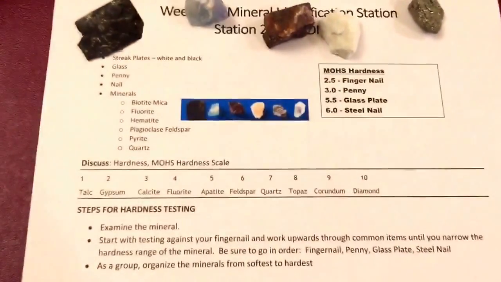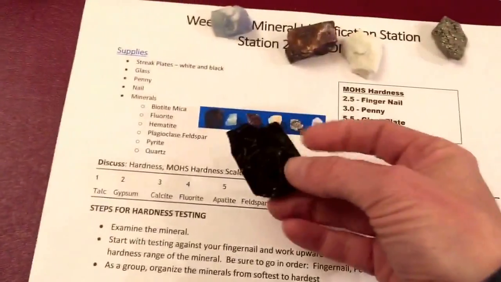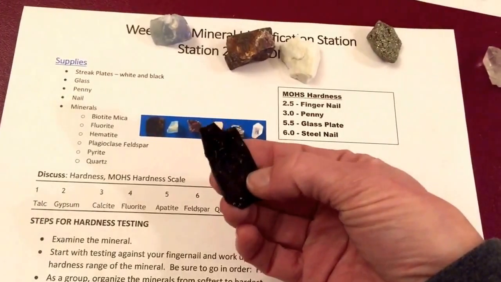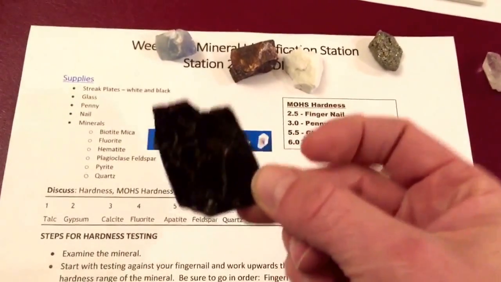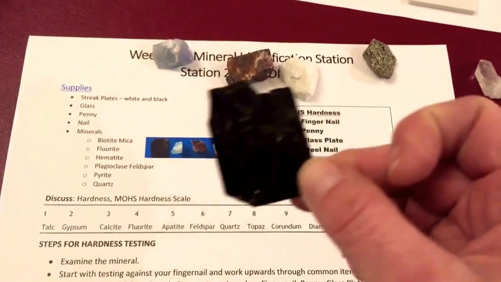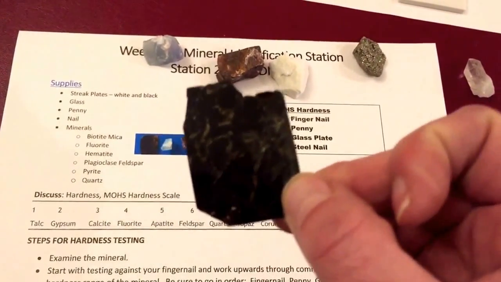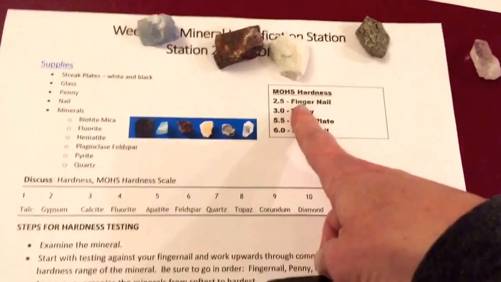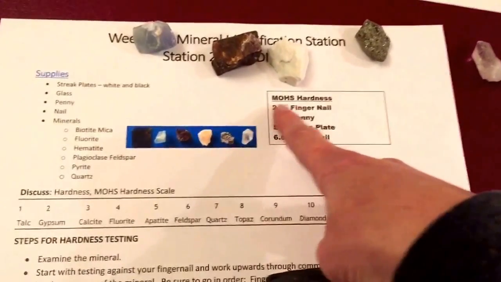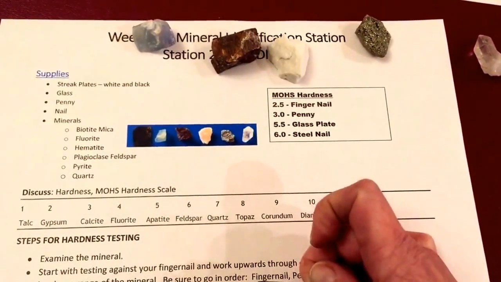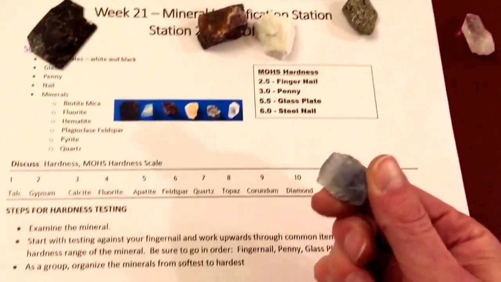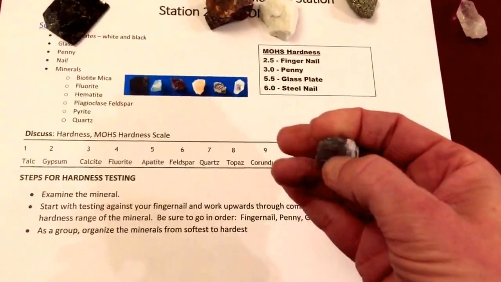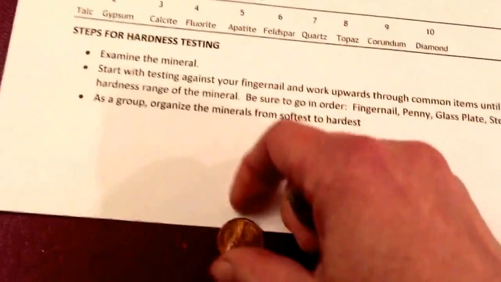Okay, so how do we do it? Let's see if I can do this one-handed. All right, so to test it with your fingernail, you just simply scrape it with your fingernail. You guys will remember that from the tutor meeting. And you'll see if your nail scratches the mineral, then your nail is harder than the mineral. And that puts your mineral at less than a 2.5. Does that make sense? Because your fingernail is harder. So my nail is not going to scratch this. Let's see if it can scratch the penny.